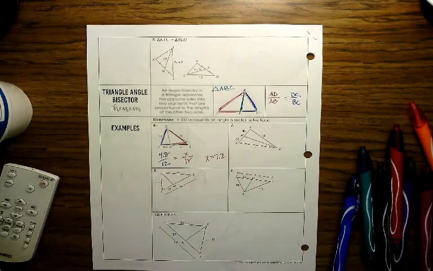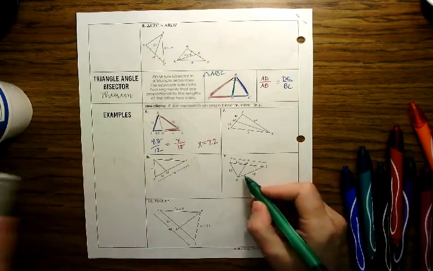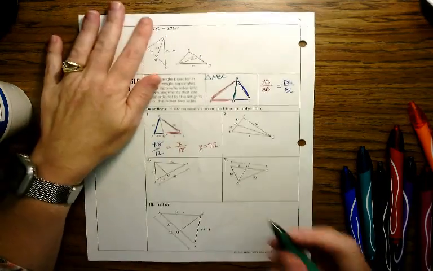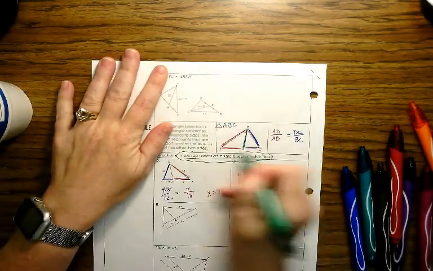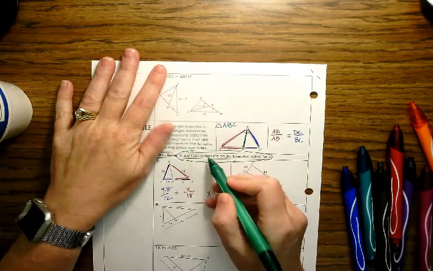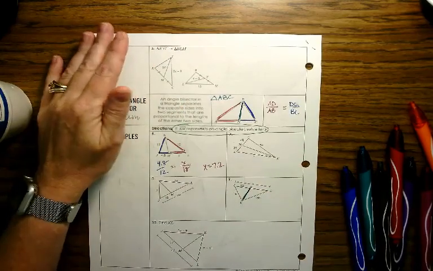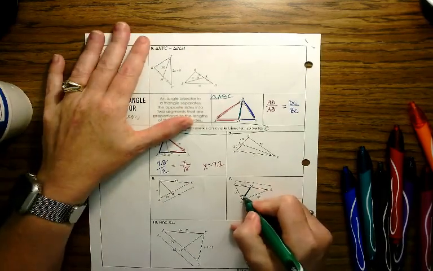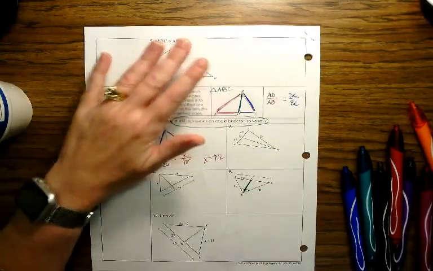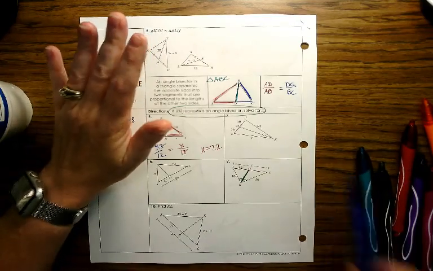I get evil on problems like number 9. Okay? And I'm telling you up here in the instructions, KN is an angle bisector. For sure, it's an angle bisector. So could I mark the angles if I felt like it? Yeah, you could. But that's not what I'm focusing on. Since it's an angle bisector, you know you can make equal fractions.